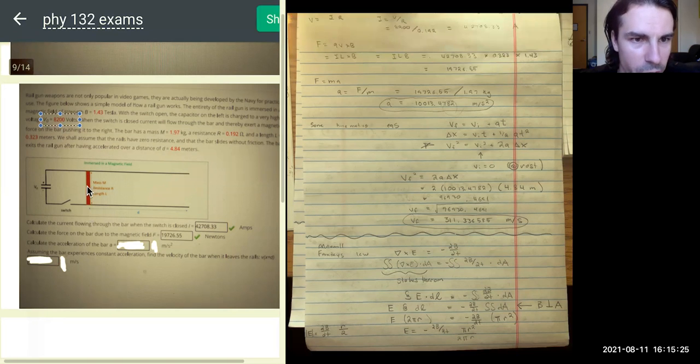Anyway, the L vector would be pointing in this direction, and I just assumed B was pointing in the direction of the gun, out this way. So if those two are perpendicular, we don't have to worry about the cross product, and we can just write them as a product. It's sine of 90 degrees, and sine of 90 is 1. So you multiply all those things and you got the right answer.